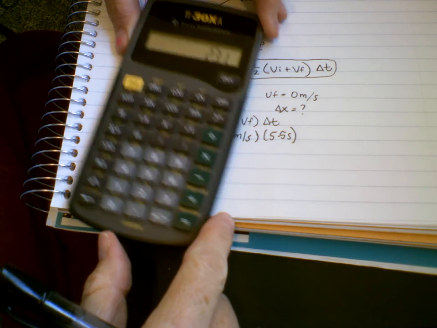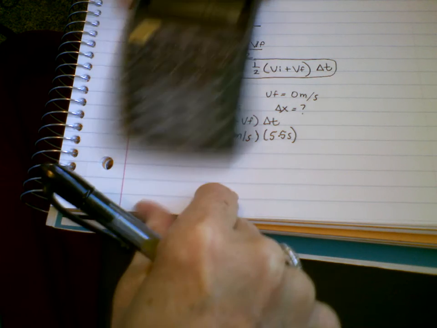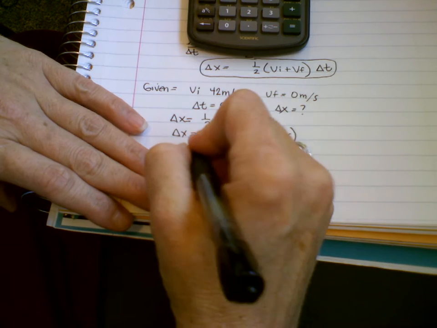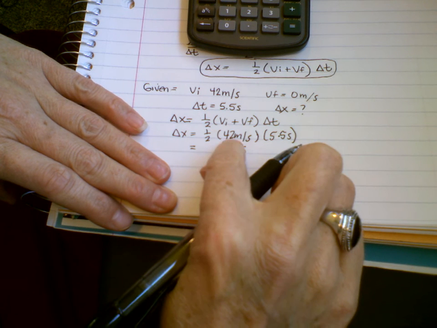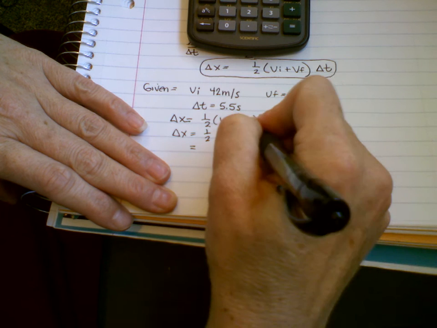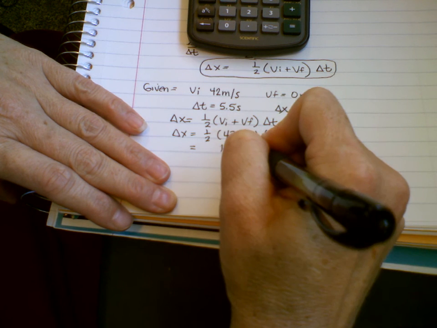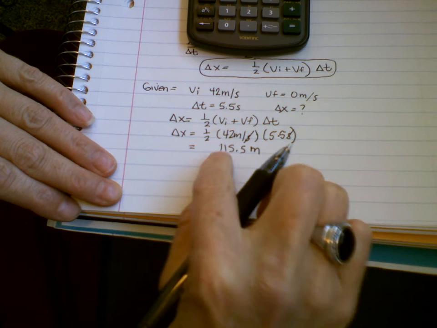Okay, so let's do 42 times 5.5. 231 and divide it by 2. 115.5. And then our units, remember, meters per second times seconds. Well, seconds will cancel. So we'll end up with just meters. Okay, and now, this is the answer here.